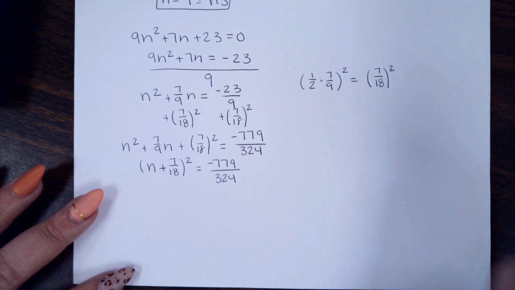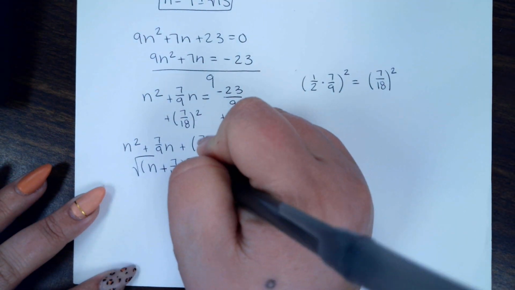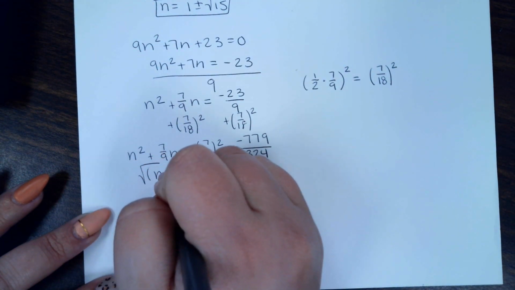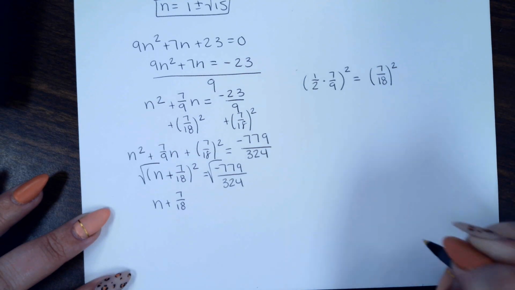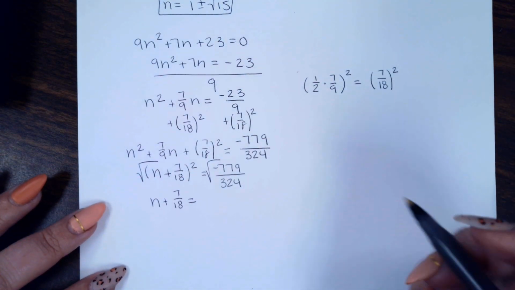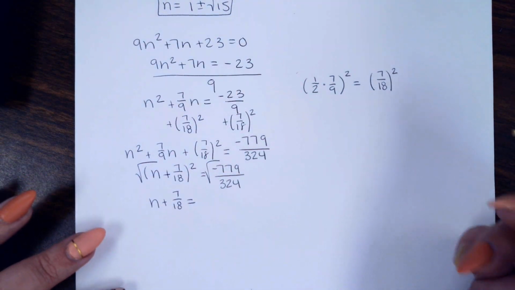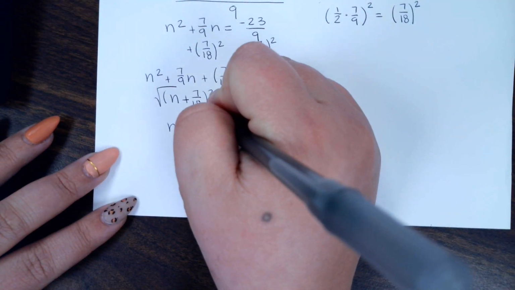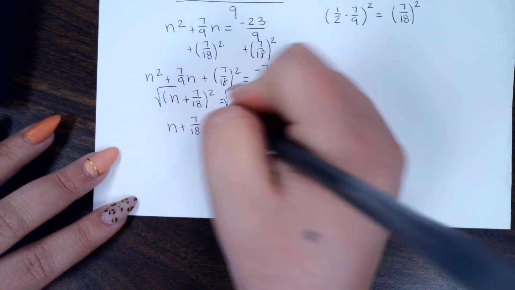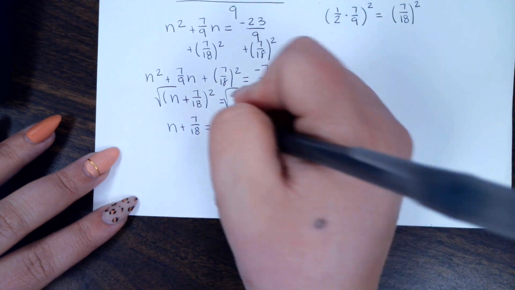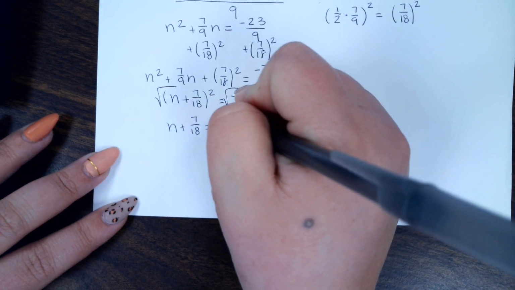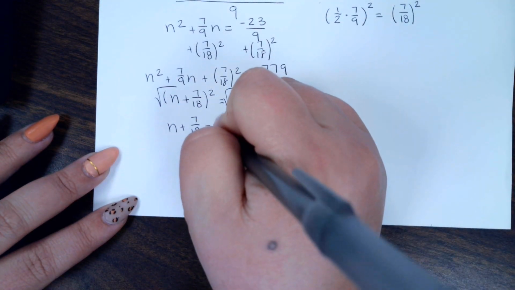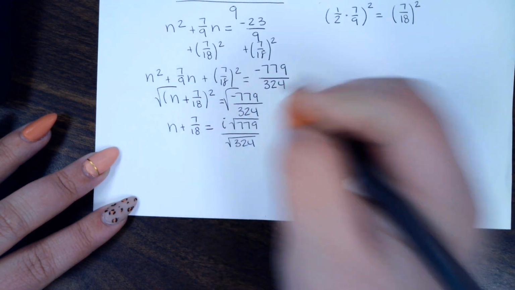So now we have an equation we know how to solve. Take the square root of both sides, so we'll get n plus 7/18 equals. Now, when I rewrite this side, let's simplify some things. Because we have a negative under the square root, we're going to take an i out. And then I'm just going to split the square root between numerator and denominator. So i root 779 over the square root of 324.